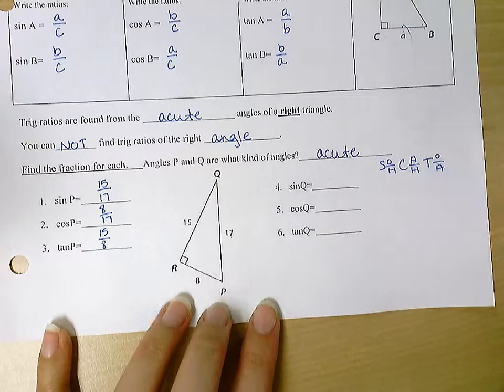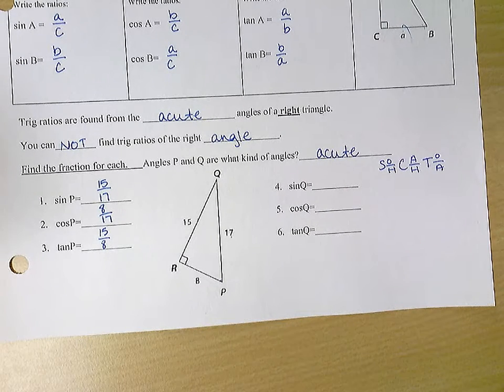So I want you guys to do 4, 5, and 6. This time you're going from angle Q. So start at angle Q, and find the sine of Q, cosine of Q, and tangent of Q. If you finish 4, 5, and 6 and want to go to the top problems on the back and do those ones, you can do that too. It's just more practice of finding that ratio.